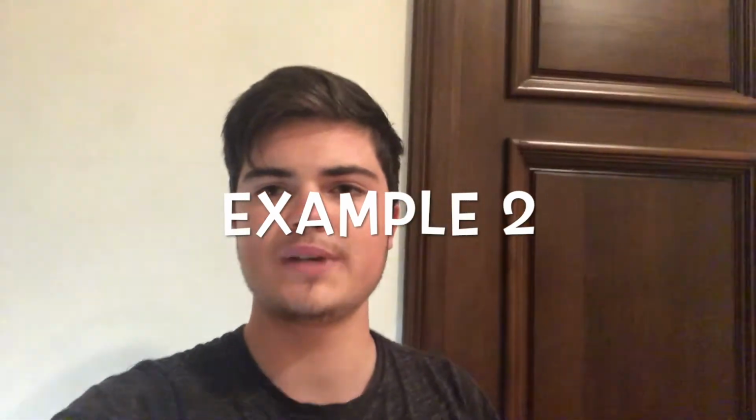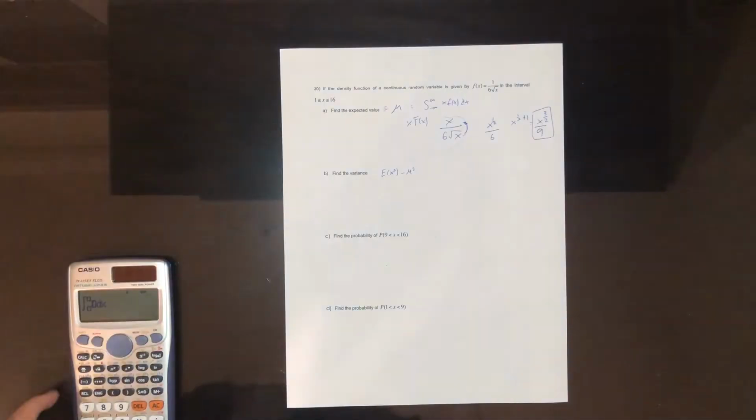So now that my classmate has explained what a continuous random variable means, I would like to explain it better with an example. The problem is that the density function of a continuous variable is given by 1 over 6 times the square root of x in the interval from 1 to 16.